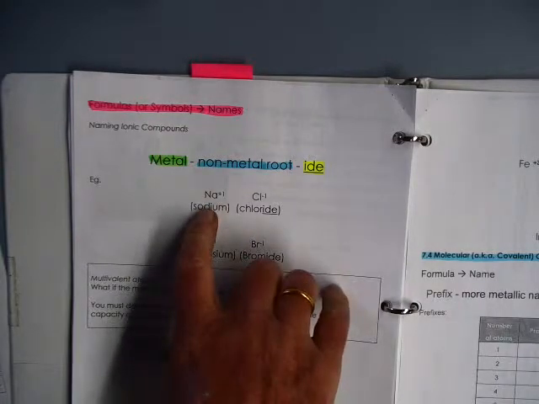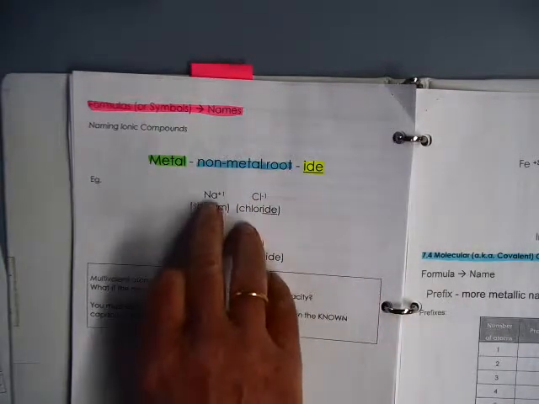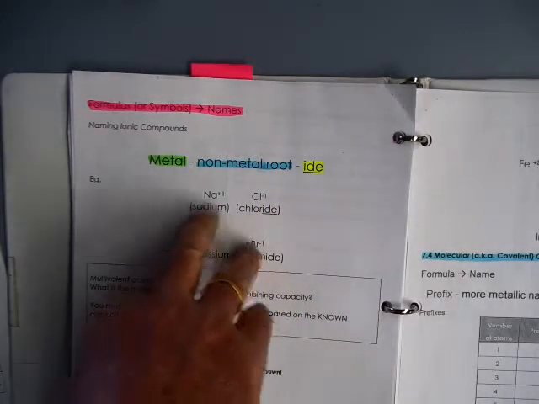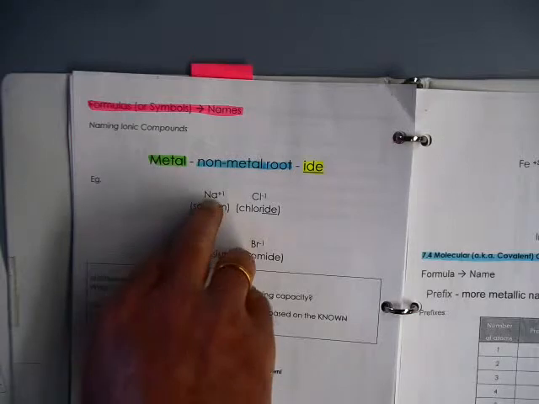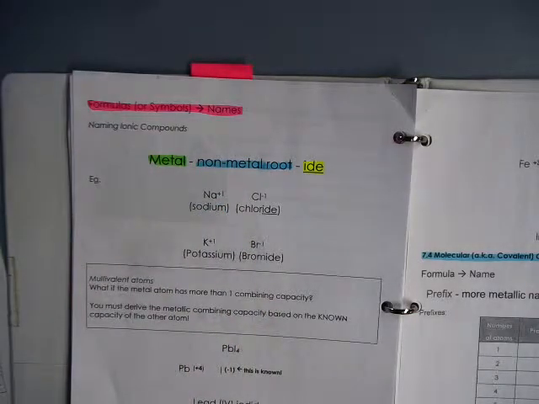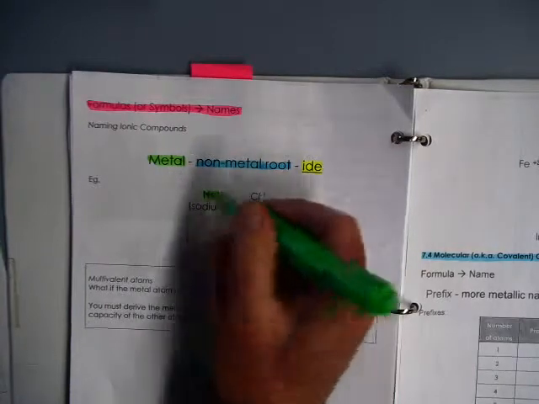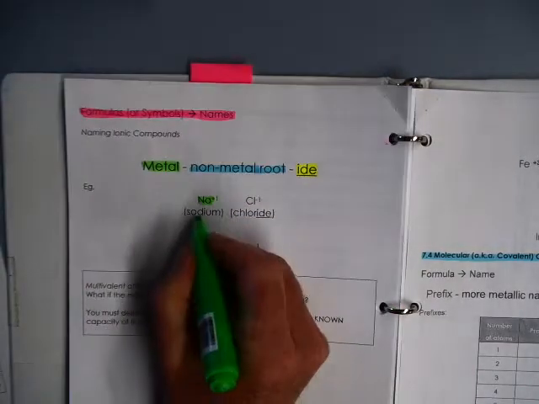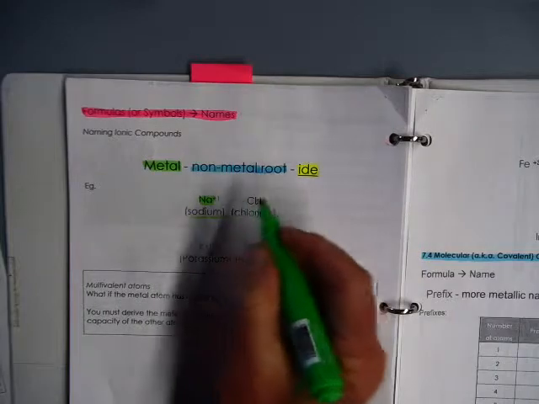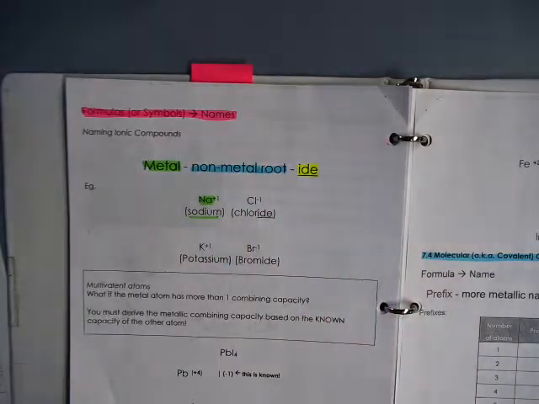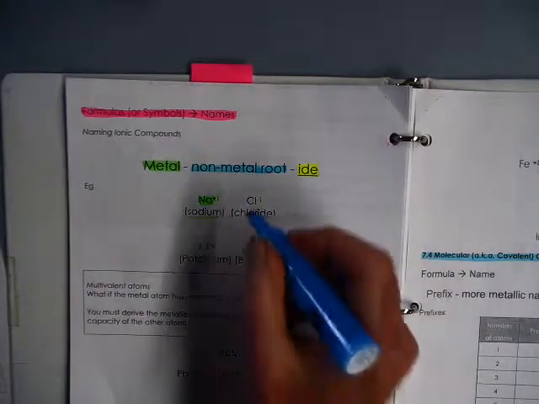if I have NaCl, then I'm going to name it. This is the metal, because I have it on my periodic table. So this is going to be sodium. The non-metal, because I've got my periodic table, I find chlorine, and so it's going to be chlor.